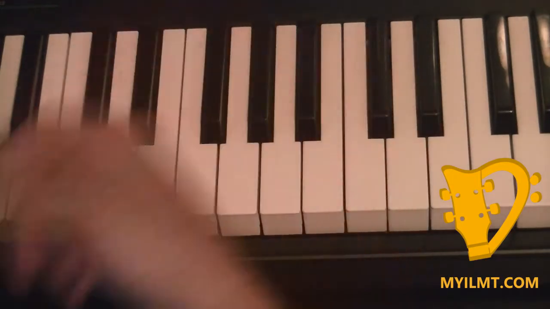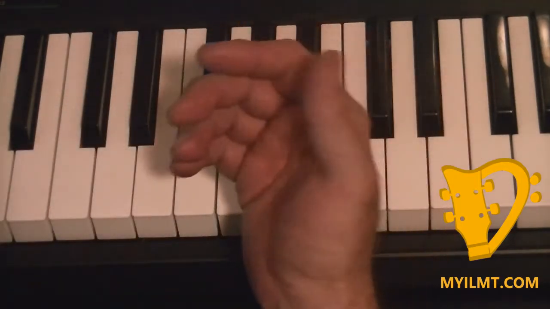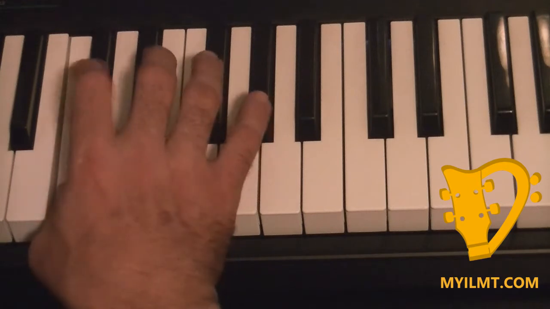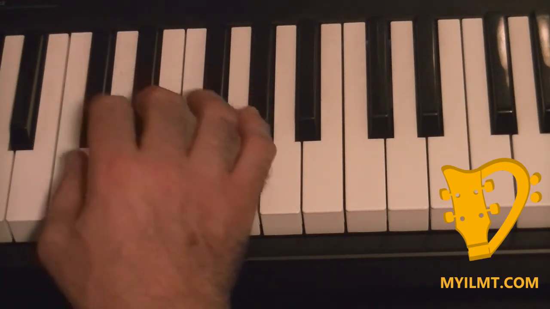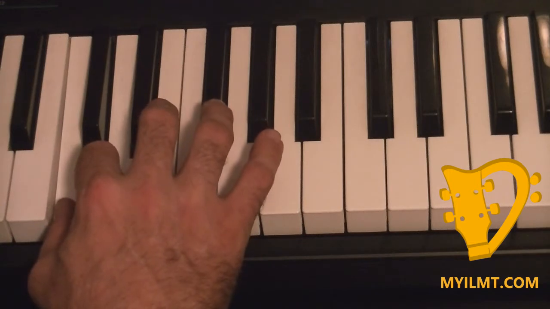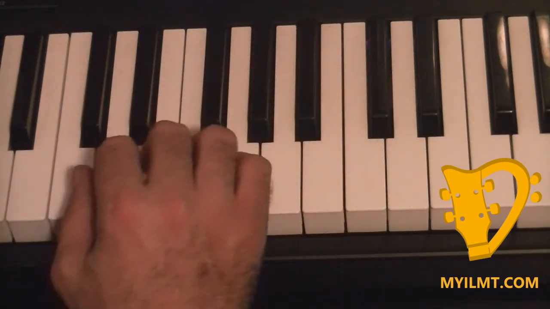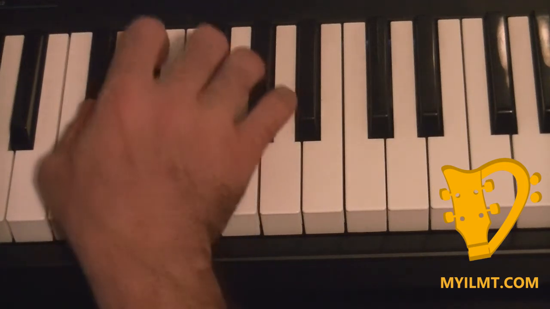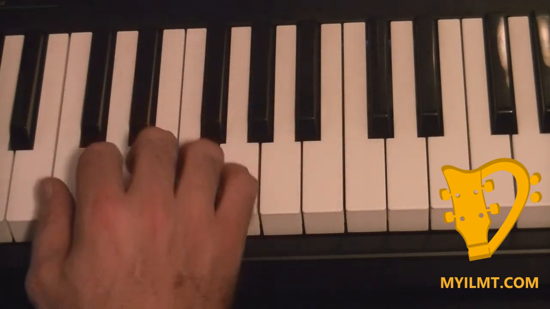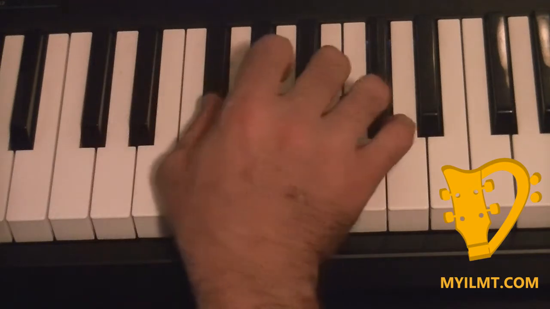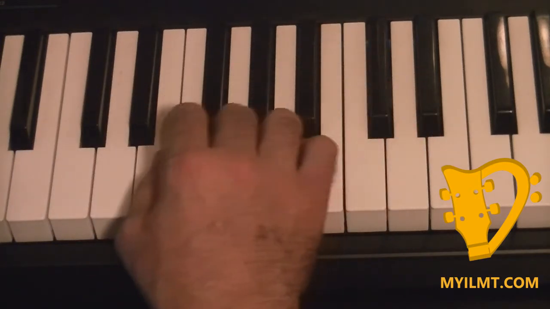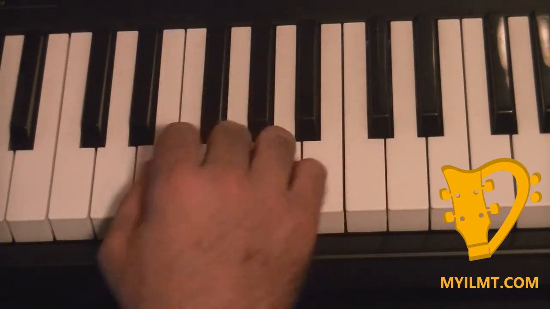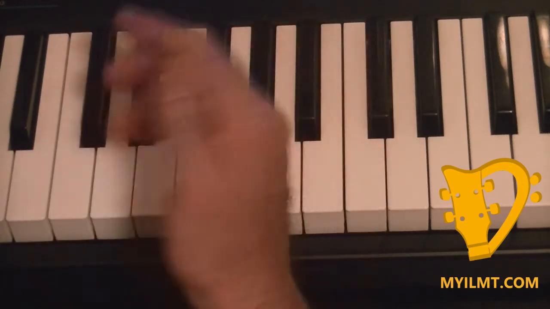Now, I'm using the American term, but the European term would be tone and semitone. Semitone meaning a half of a tone, and a tone, or a whole step, being a whole tone. Now, with whole tones, you have two black keys, two white keys, two black keys, or in certain occasions, a white and a black key, or a black and a white key.